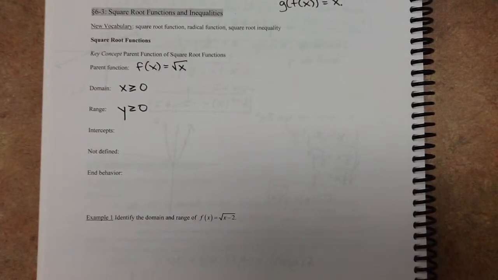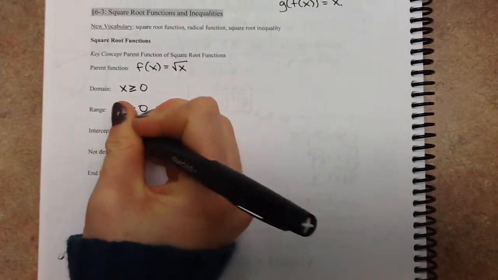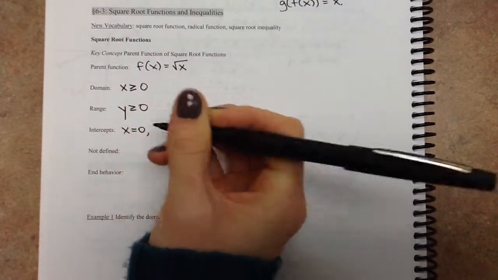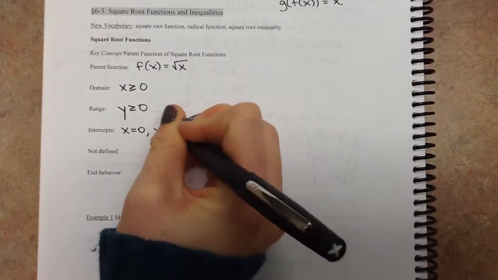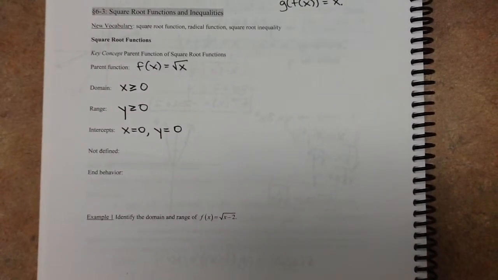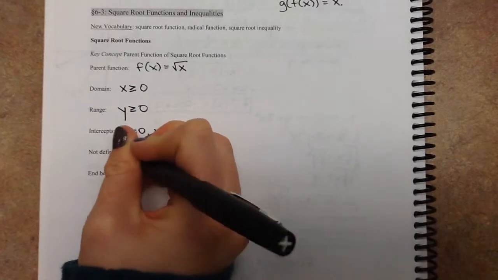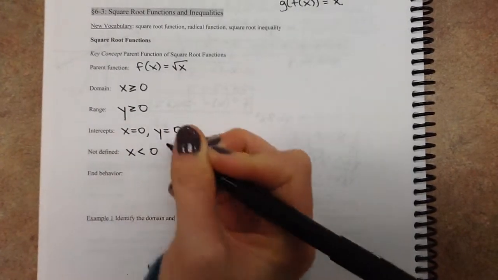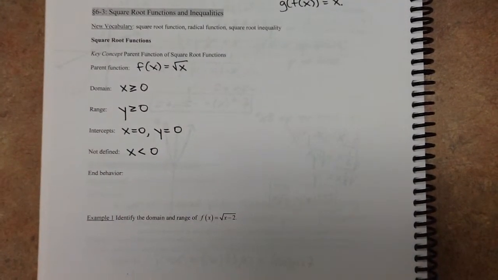All right, intercepts. This crosses right through the origin. So x equals 0 is the x-intercept, and y equals 0 is the y-intercept. Again, that'll make more sense once the graph is in front of you. It's not defined for negative x values. We're not allowed to plug in any negative x values. So the graph just kind of stops when you look at the left-hand side of the x-axis.